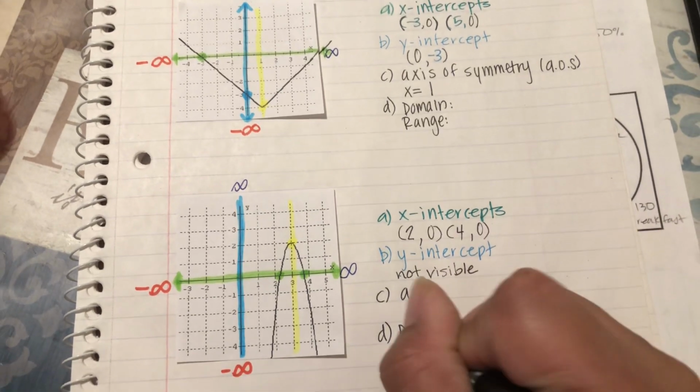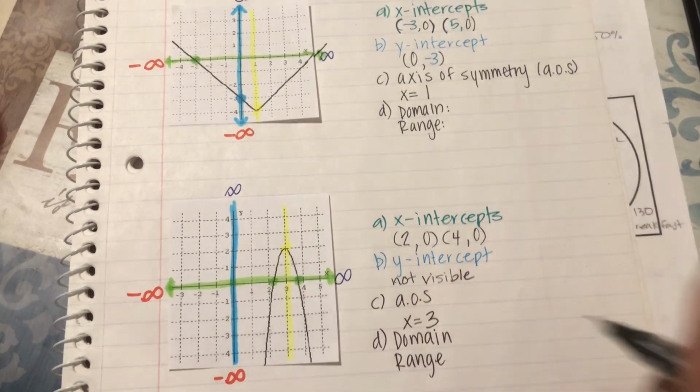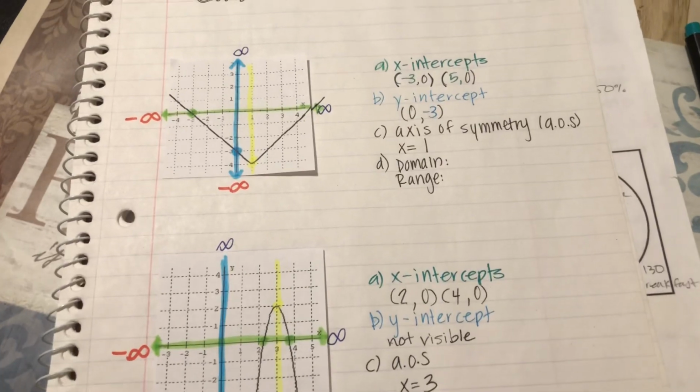Mommy? Yes. Mama, I'm doing work. Mommy, go over there.